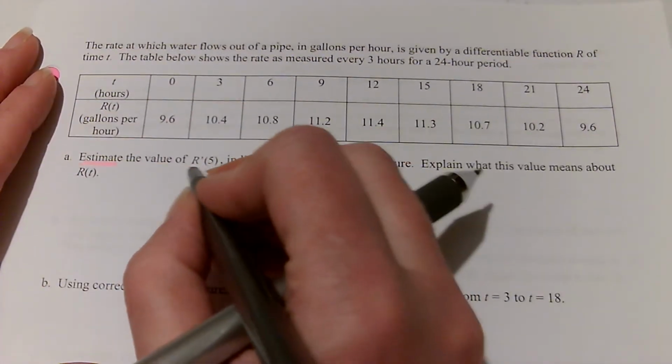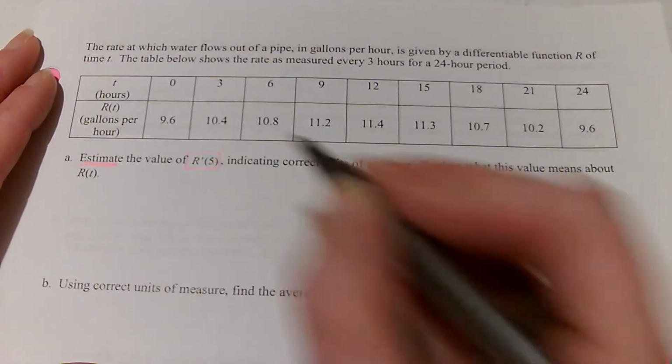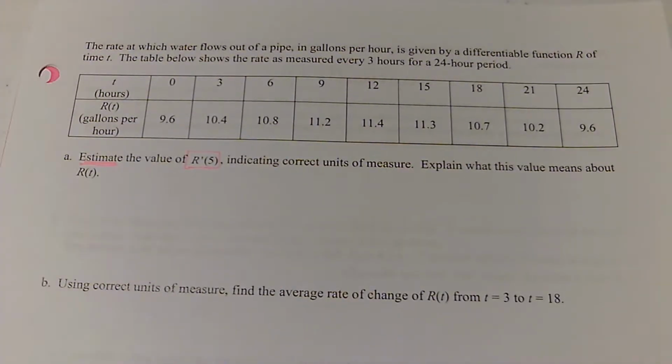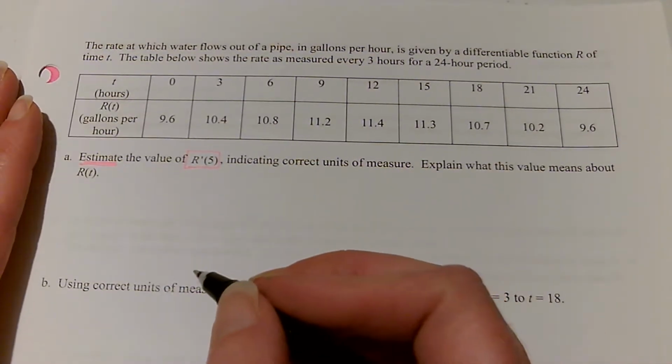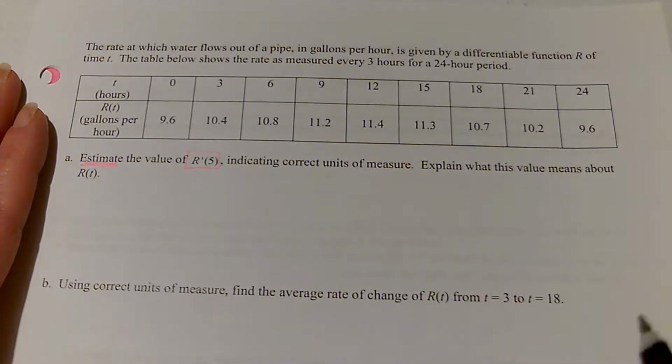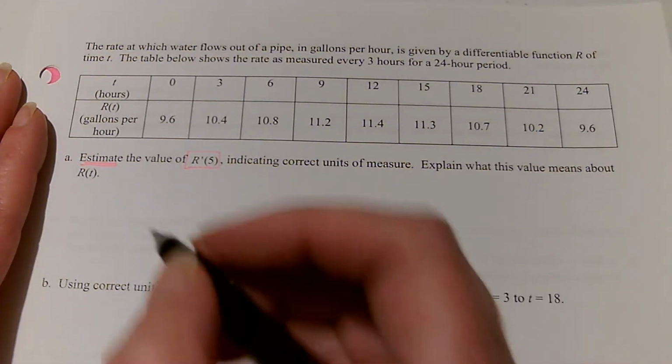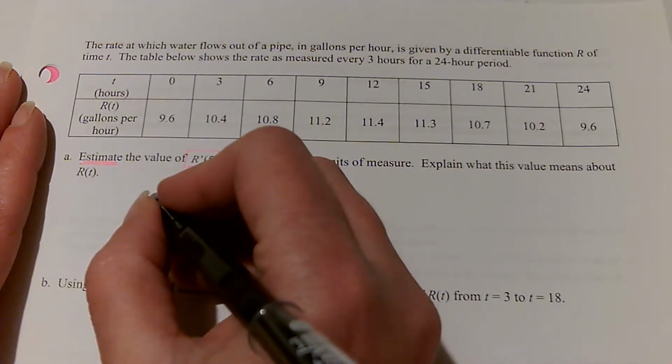Estimate the value of r prime of 5. So the rate of change of r at 5. Well, if I'm estimating it, that means I'm not going to find the actual slope, the instantaneous slope. I'm going to have to find the average slope.